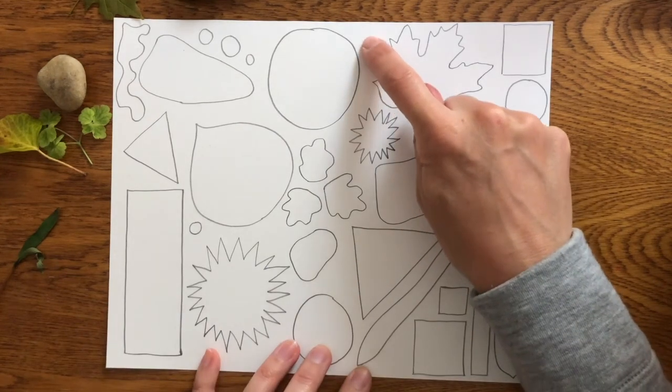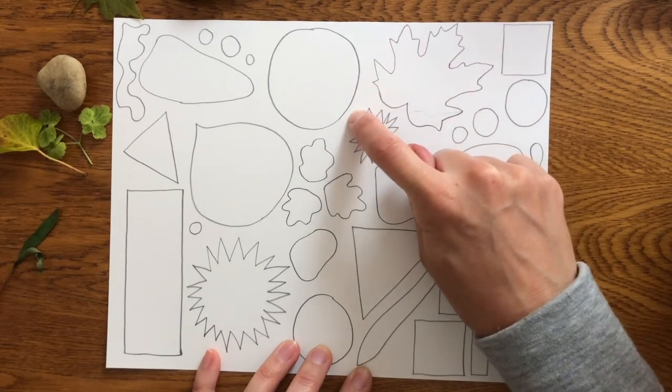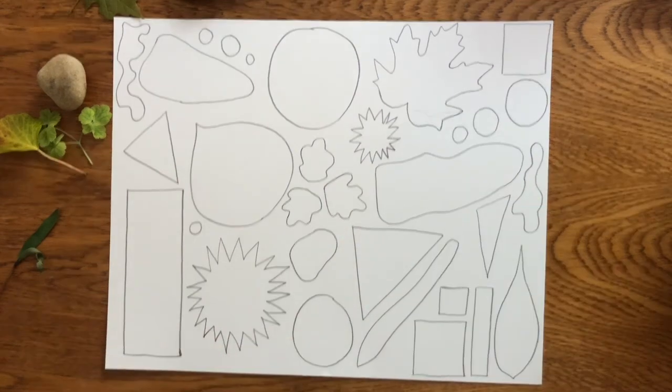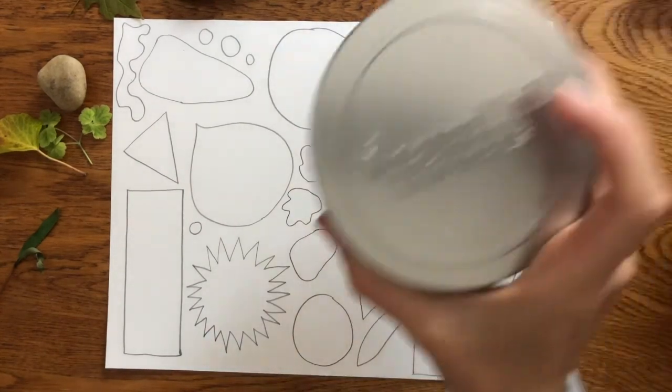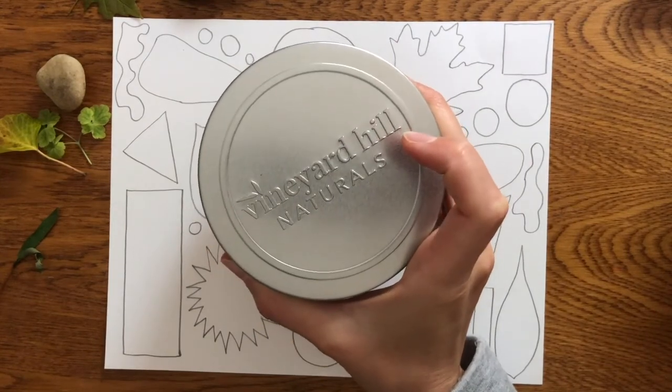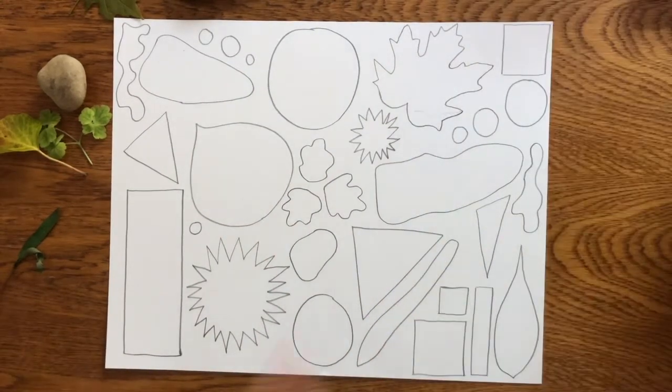There's still negative space, which is the space in the background that's not being used. And you can see that I drew each shape more than once. So I only found one circle in my house, but I drew lots of circles on my paper, and I drew them in different sizes. So you can get as creative as you want to.